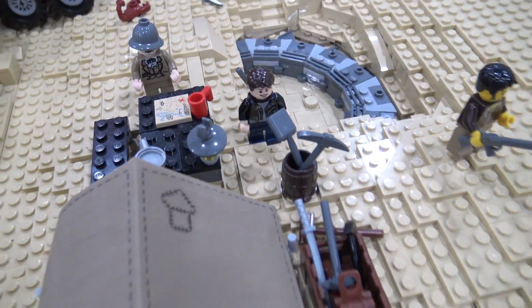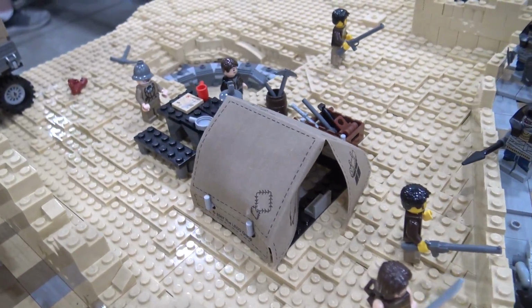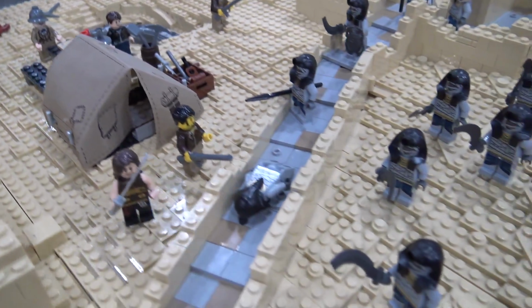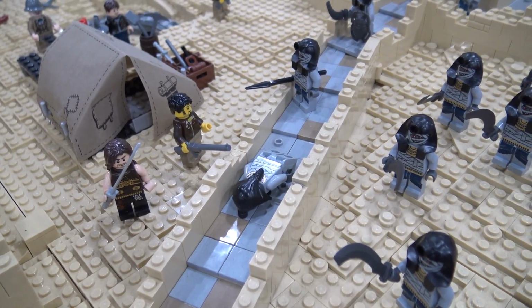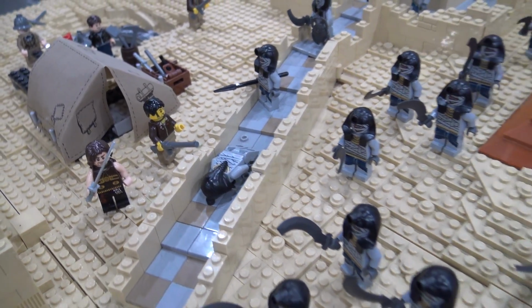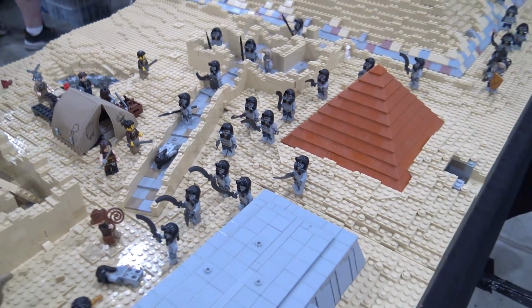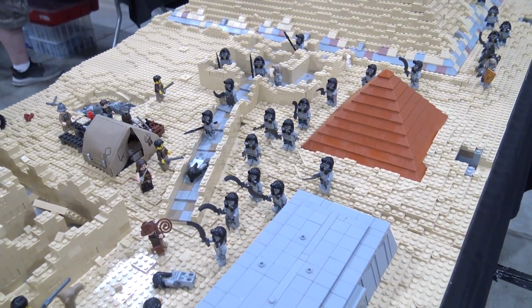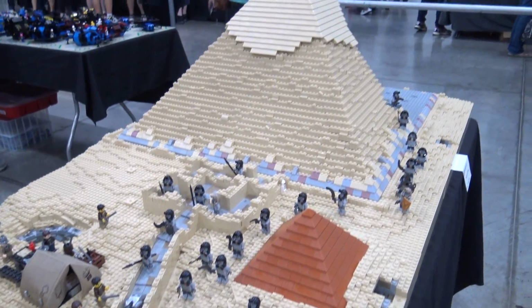Great use of the old Indiana Jones pieces and minifigures throughout this, and even some of the newer. What was the newer Egyptian theme? Pharaoh's Quest? Is that what it was? Oh, yeah, a little bit of that. And I probably will add a Sphinx sculpture to this at some point. Just have to figure out where to put it.